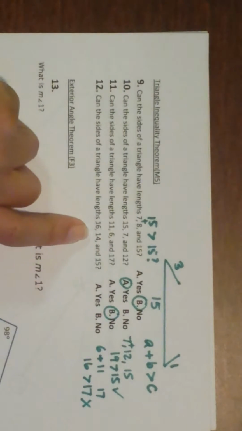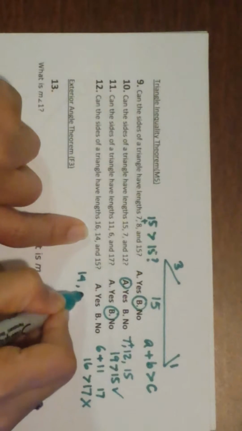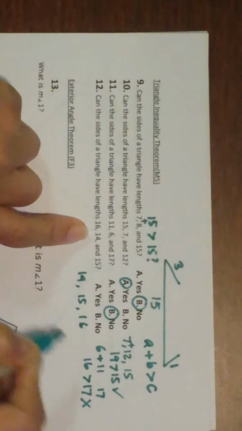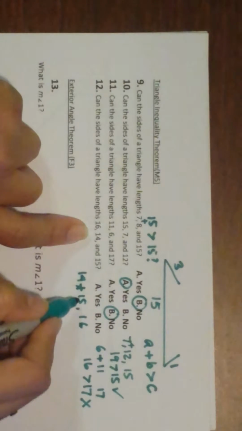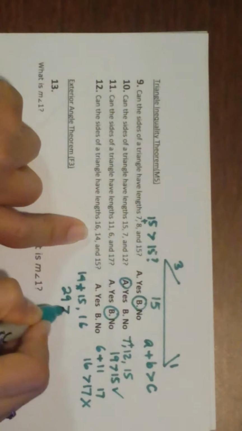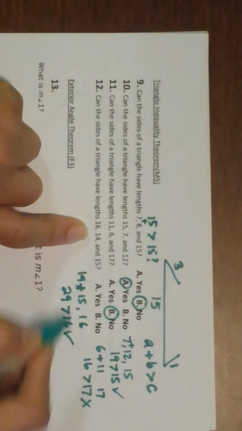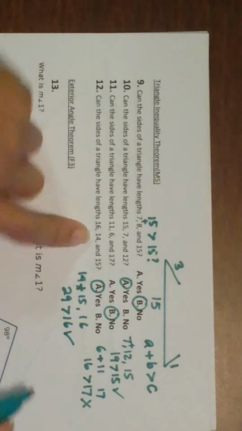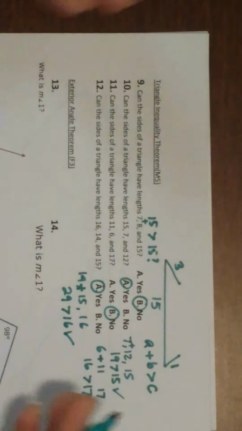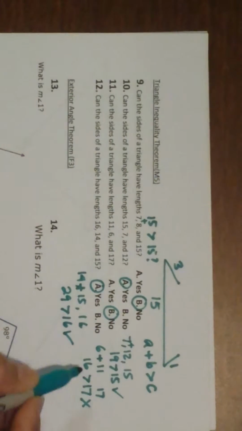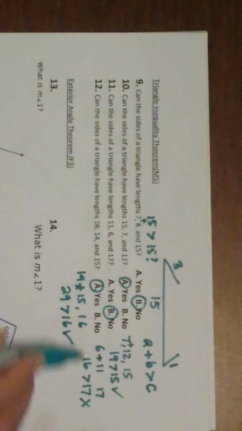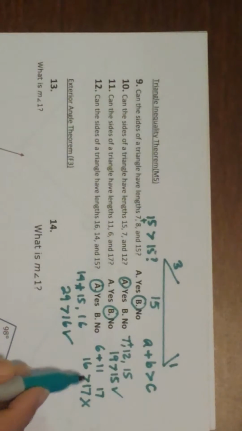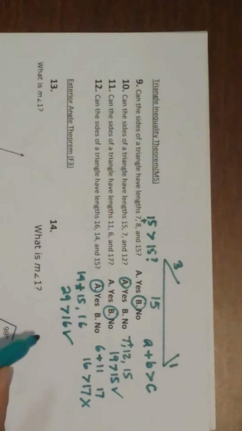Last one, again, put them in order. 14, 15, 16. Add the first two. 14 plus 15 is 29. Is 29 greater than 16? Yes. So again, in order for the sides to be able to make a triangle, the two smallest numbers have to be greater than the third number. If they are greater, they can make a triangle. If they're the same or less than, they cannot.